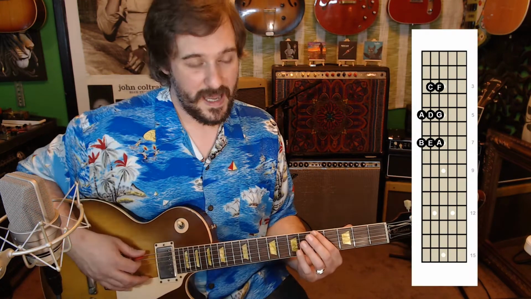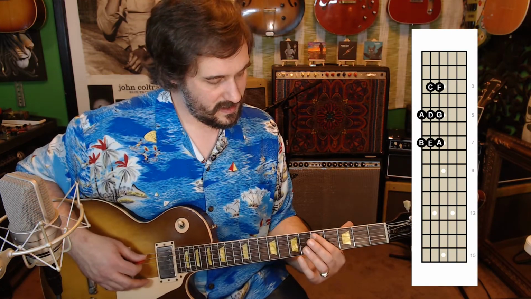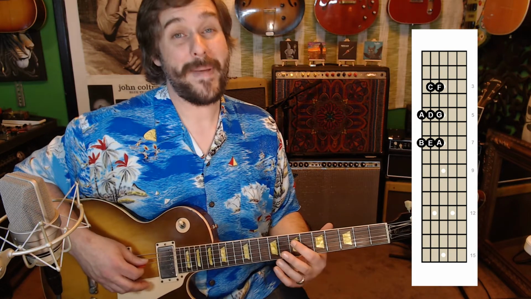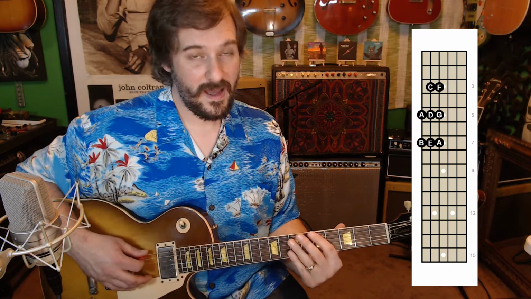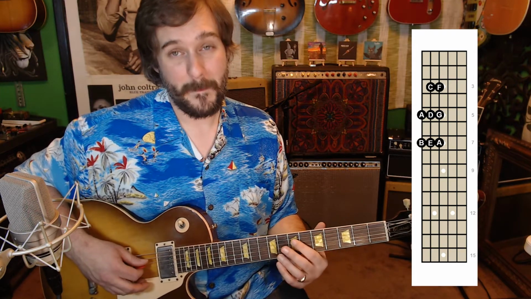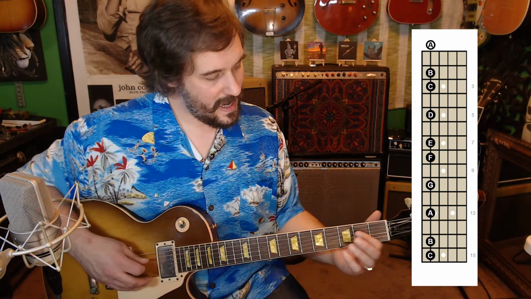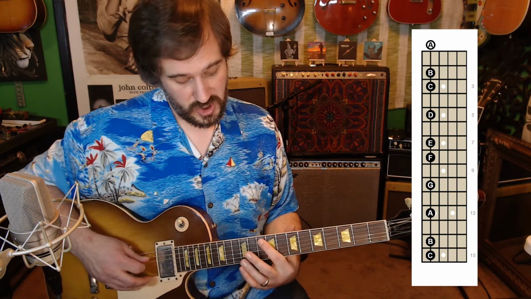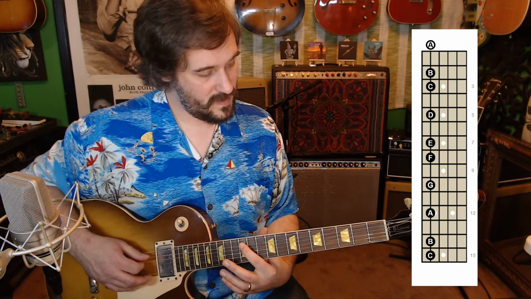The musical alphabet is sort of like the ABCs, but after G it repeats. A, B, C, D, E, F, G, and back to A. A, B, C, D, E, F, G, and back to A.